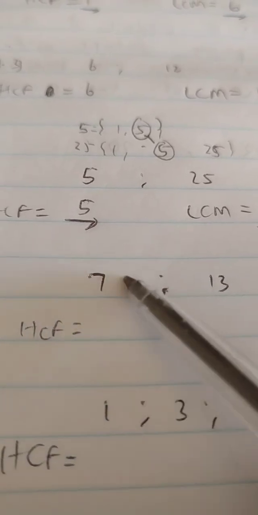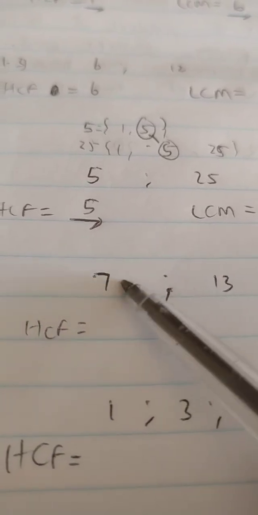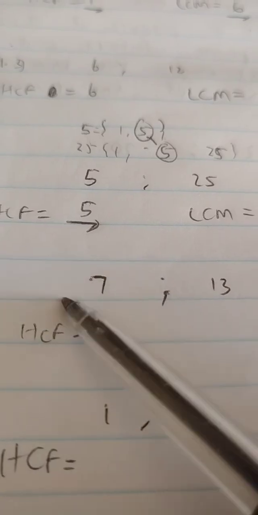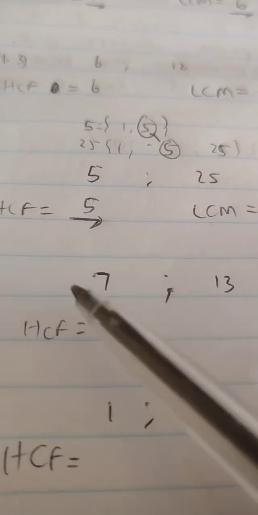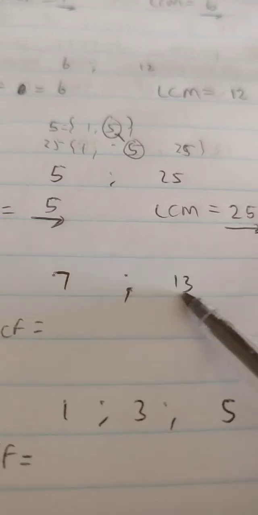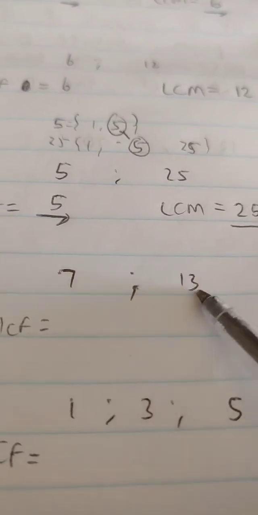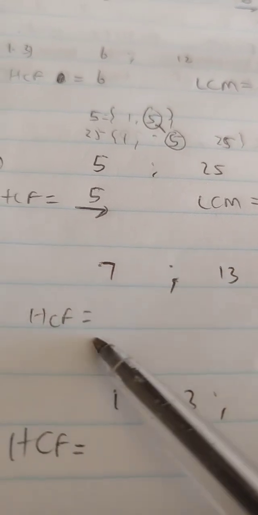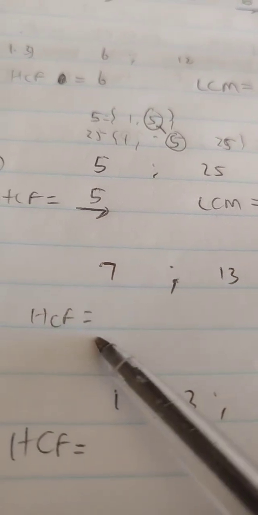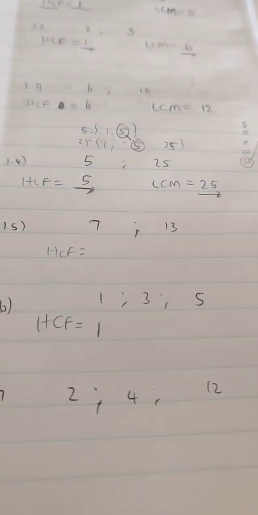Okay, so we need to first identify the factors of 7. Because this is a prime number, we know that the factors of 7 are going to be 1 and 7. Because 13 is a prime number, we know that the factors of 13 are going to be 1 and 13. So your highest common factor between 7 and 13 gives us a beautiful, amazing 1. Okay?